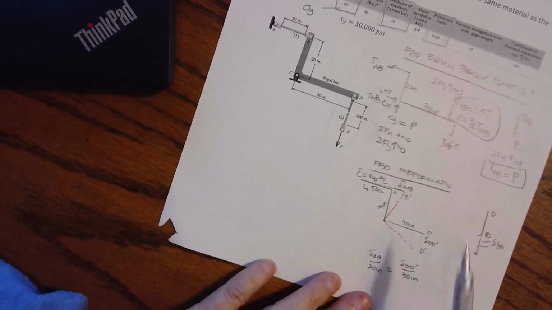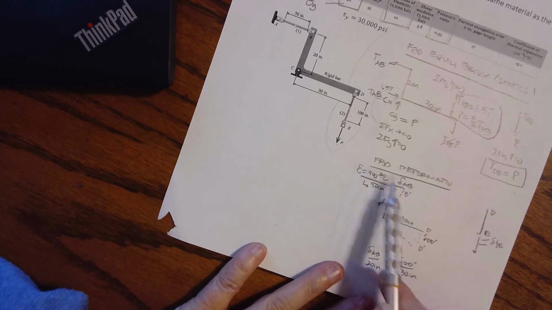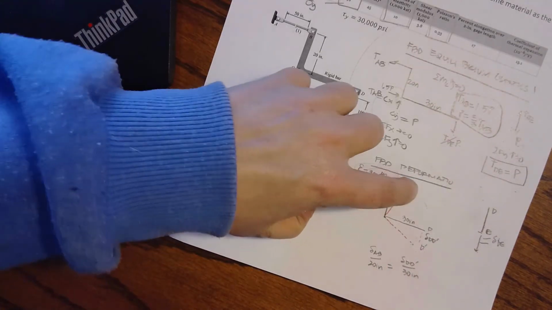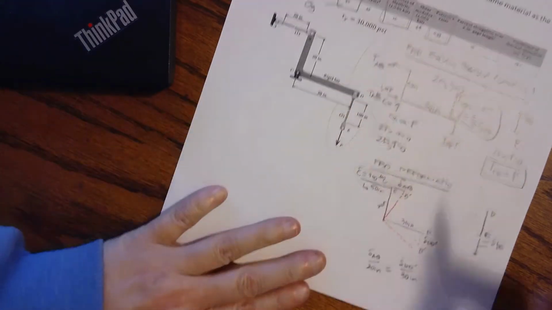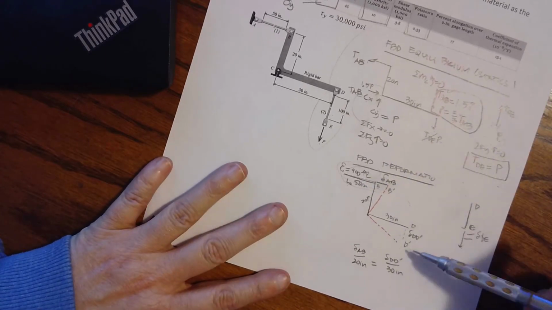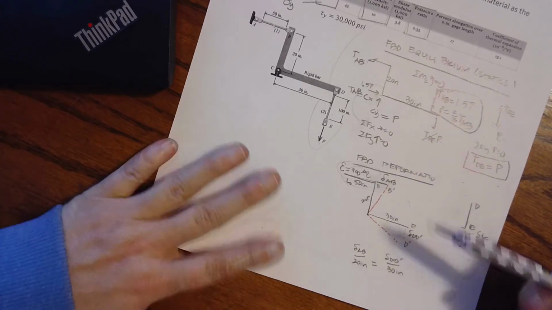Once I calculate delta AB, I can also use that material relationship. I can calculate the force that actually caused this amount of change in length. So I can get that tension in AB. And if I can get the tension in AB, I can calculate what is force P.